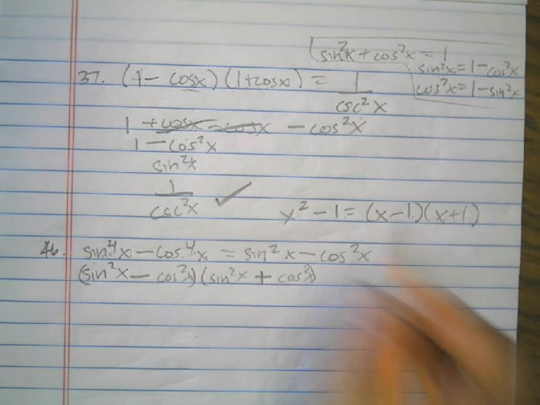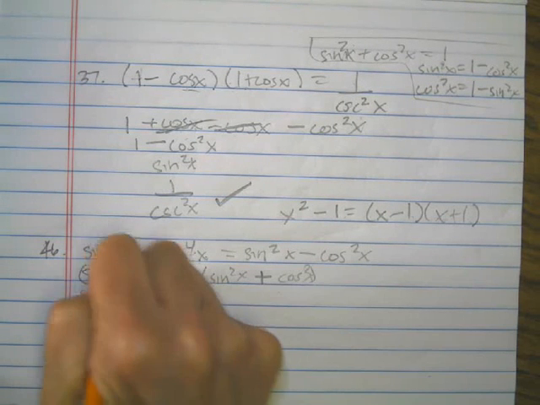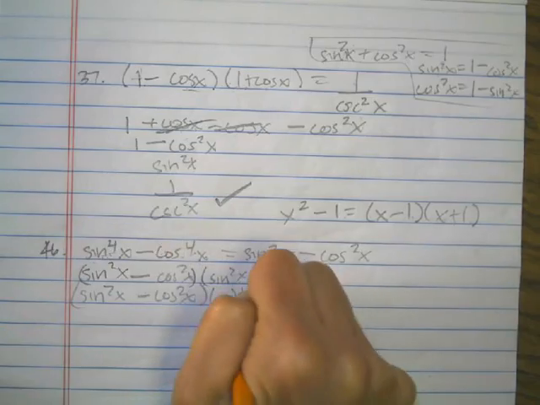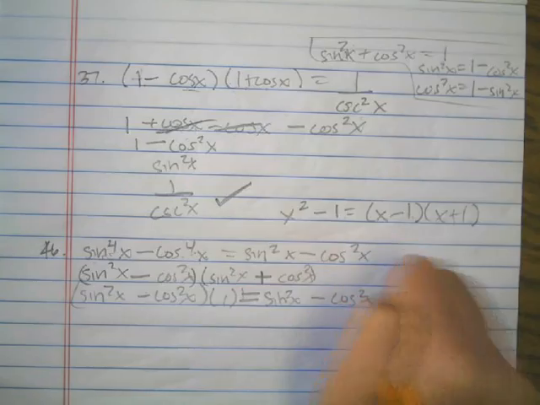And up here, sine squared x plus cosine squared x is 1. So that would give us sine squared x minus cosine squared x times 1, which gives us sine squared x minus cosine squared x. That's the answer that we want.